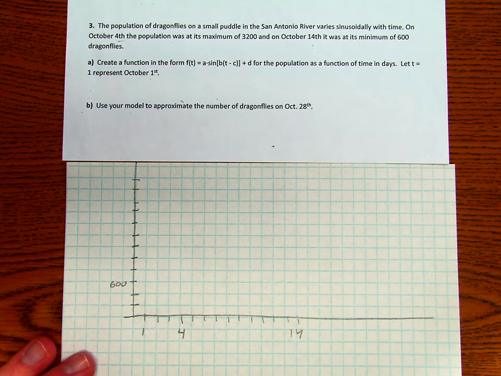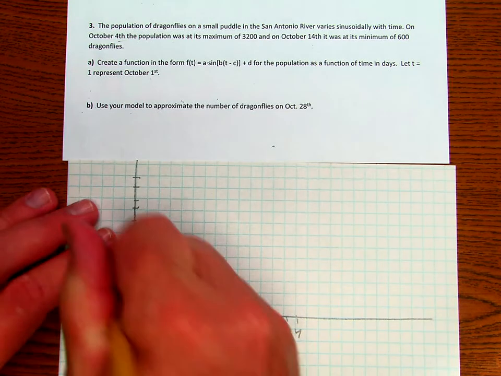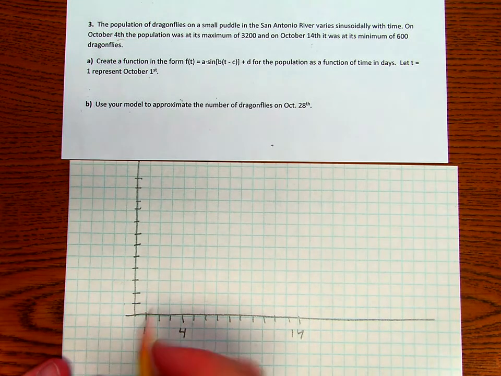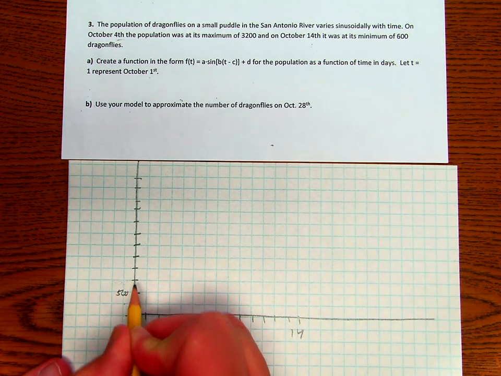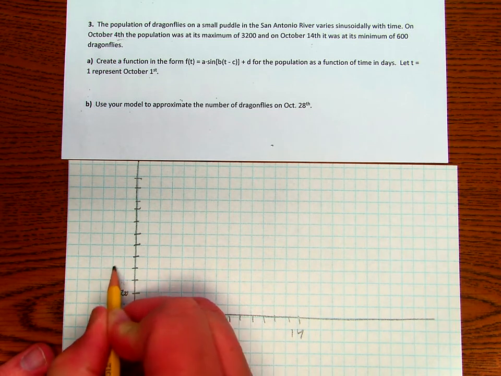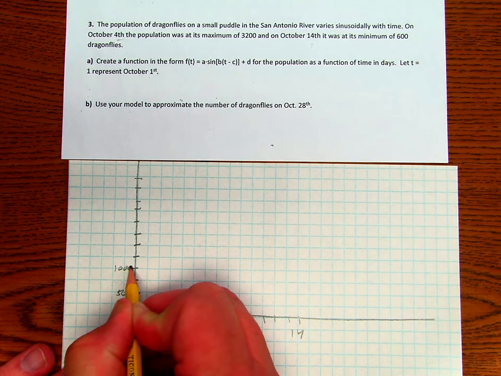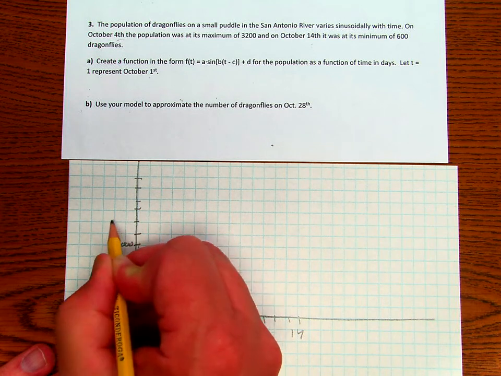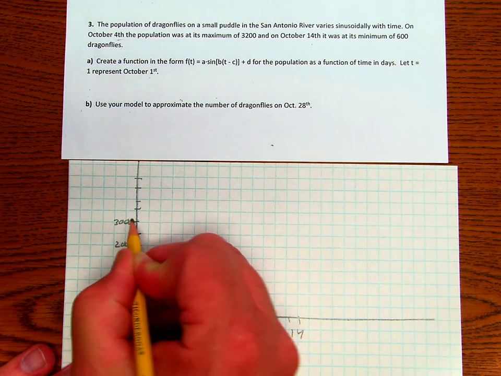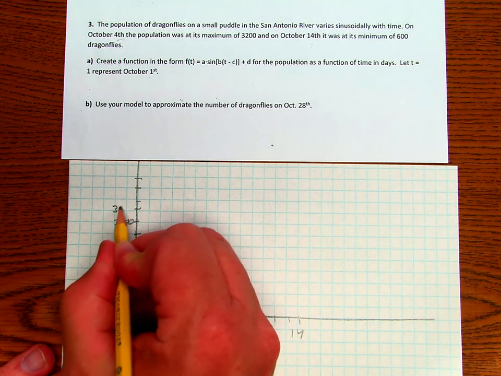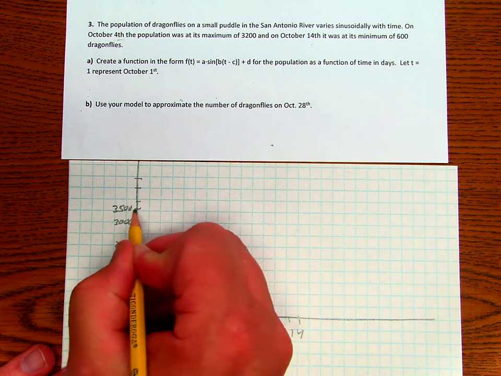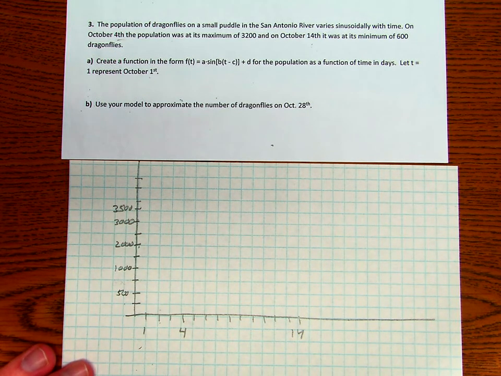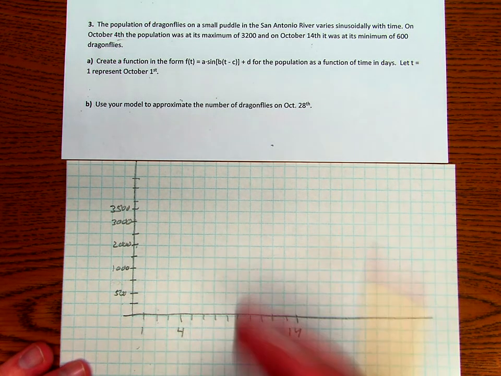So what if we do, say, 500, and every other one will be 1,000. So we'll do 1,000, 1,500, 2,000, 2,500, 3,000, and then this would be 3,500, and that would leave us enough room to hit the 3,200. Okay, that's what we'll have to go with, where I chose to draw the graph on the graph paper here.